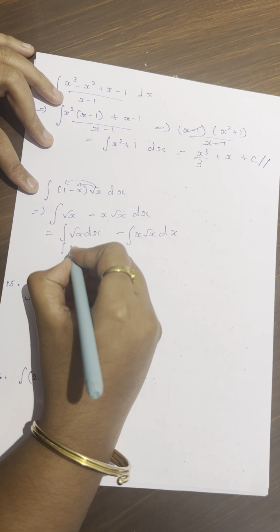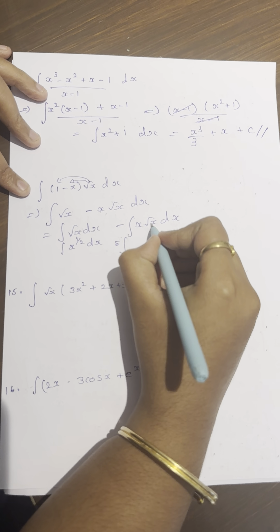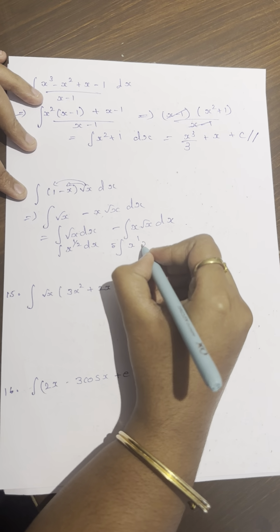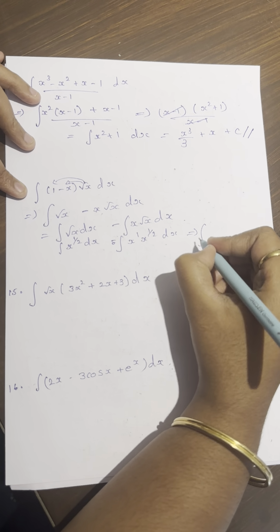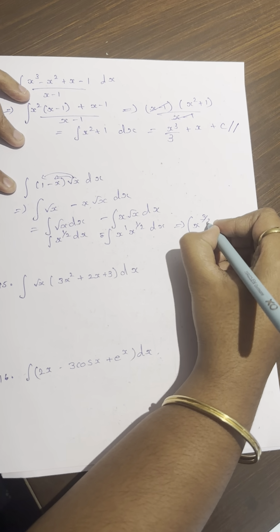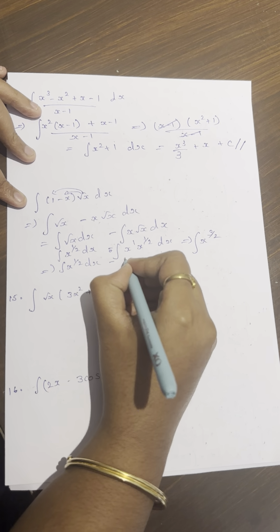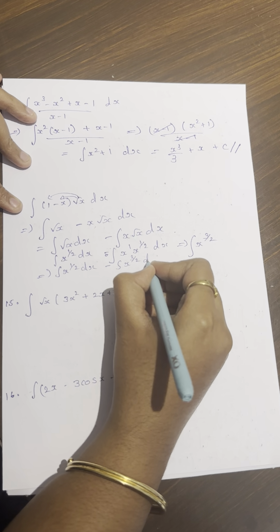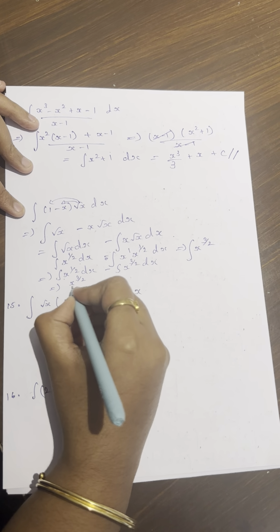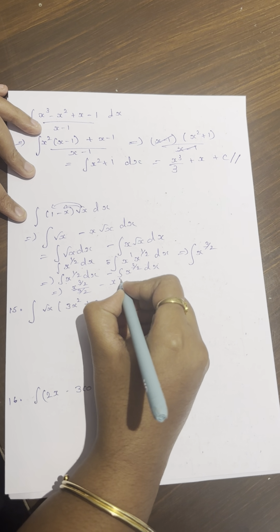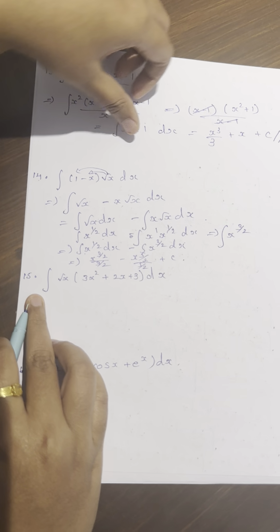This term is nothing but x power half dx, and in this term, it is x power 1 into x power half dx. So base same, power is going to get added. So it will become x power 3 by 2. So now your question is integral x power half dx minus integral x power 3 by 2 dx. Now it is in the form of x power n plus 1 by n plus 1. So which is x power 3 by 2 by 3 by 2 minus x power 5 by 2 by 5 by 2 plus c.